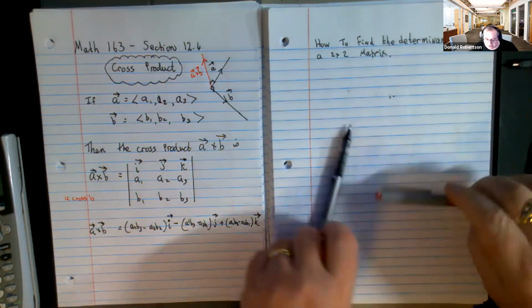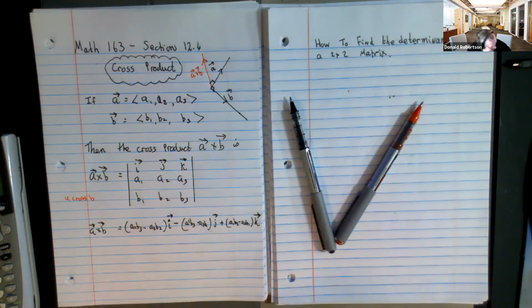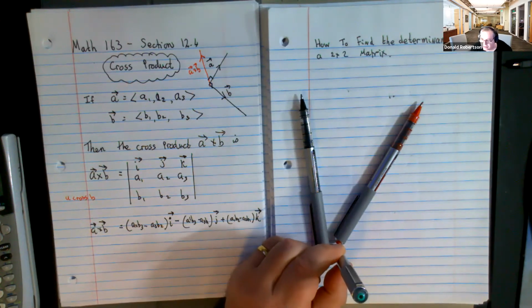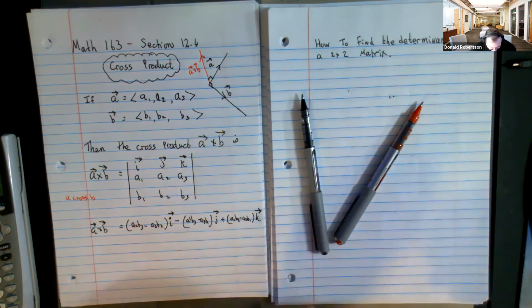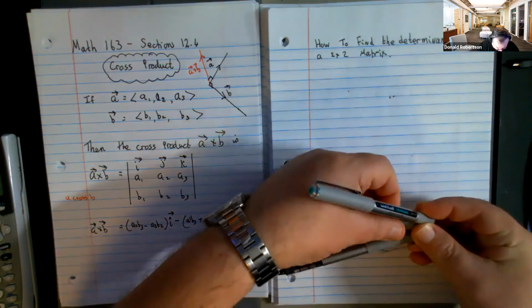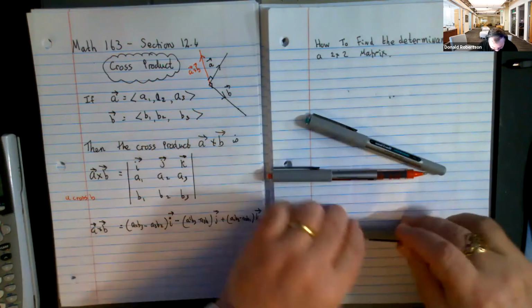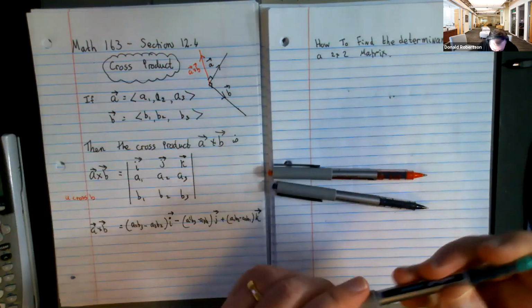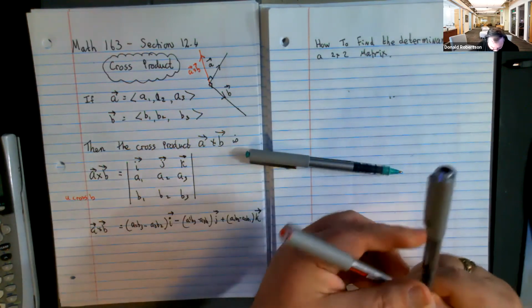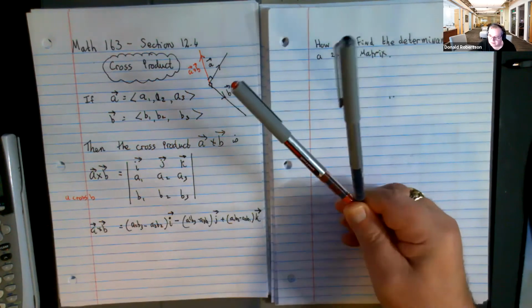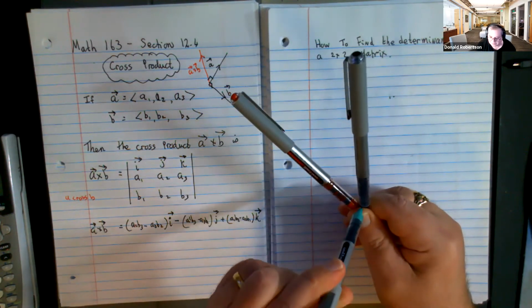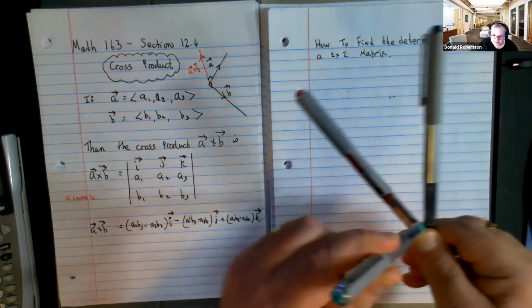So can you imagine these two pens were a and b? This green pen would be the cross product. So if I try and put them together, it's not going to work, is it? Maybe do it the skinny side. Can you imagine in 3D, a and b? Can you see this green pen if I rotate at different angles? Can you see it's at right angles to these two guys?